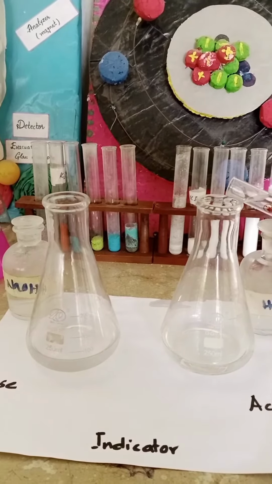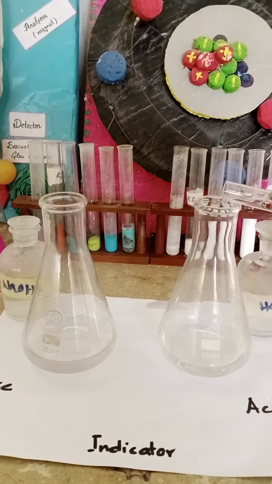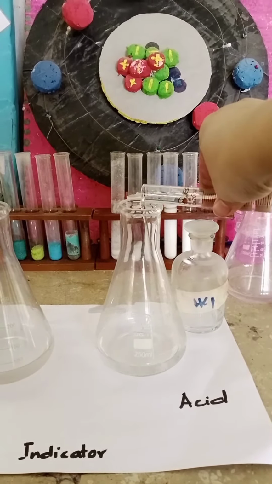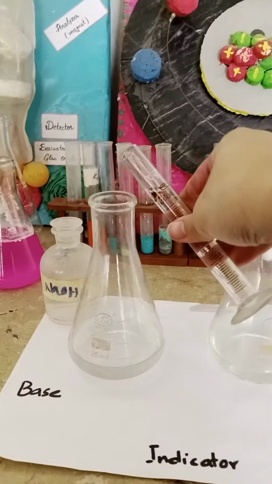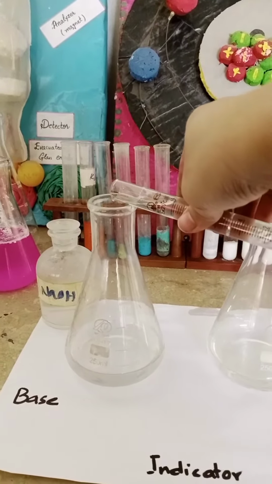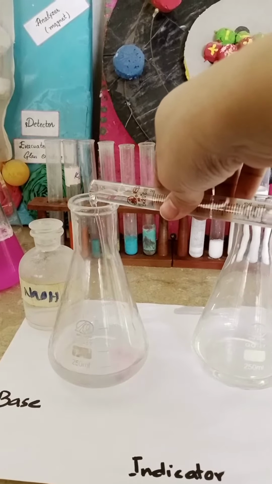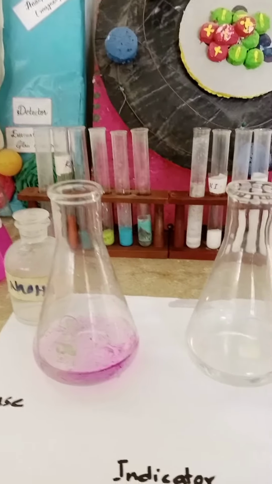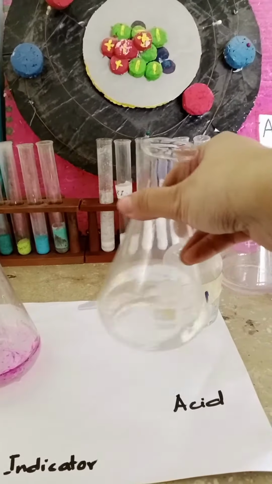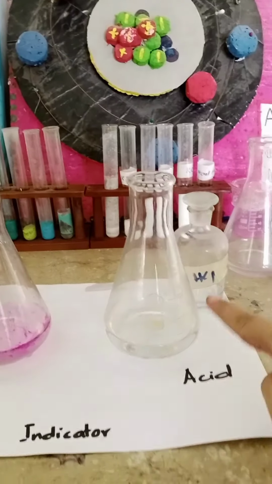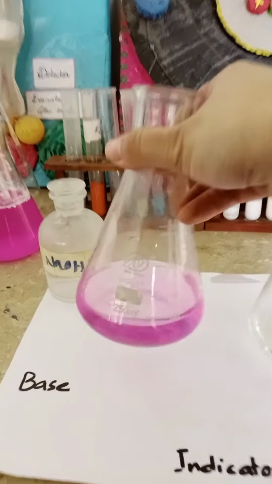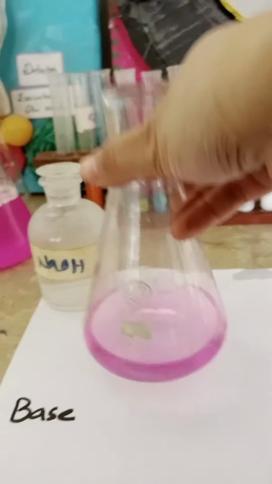As you can see here, I'm going to add a few drops of phenolphthalein in the acid solution, and the color of phenolphthalein and acid solution, both are colorless. And after adding a few drops of phenolphthalein in a basic solution, you can observe the color change. A very beautiful bright pink color is observed in the basic solution. Stir both solutions properly and there is no color change in the acidic solution, but in the basic solution the phenolphthalein changes its color from colorless to a very beautiful pink color.